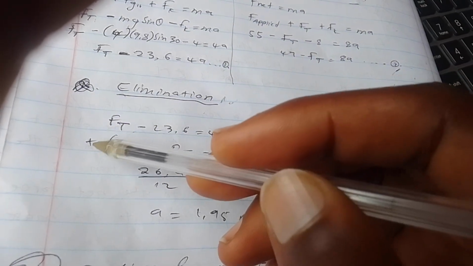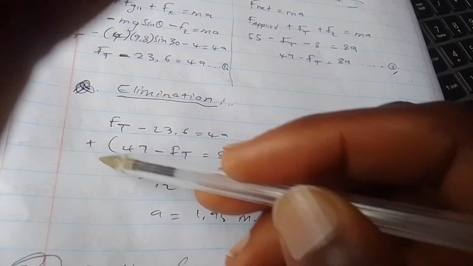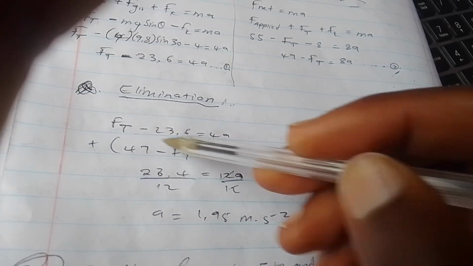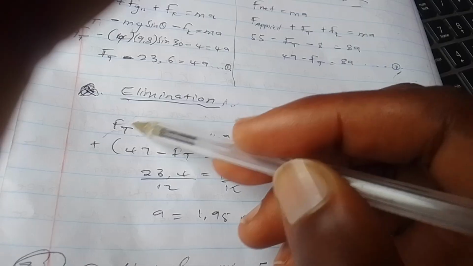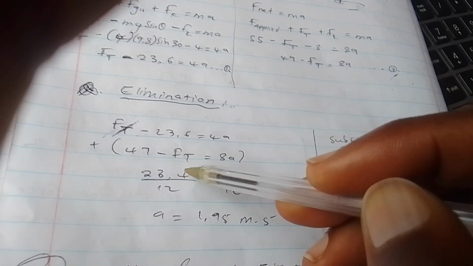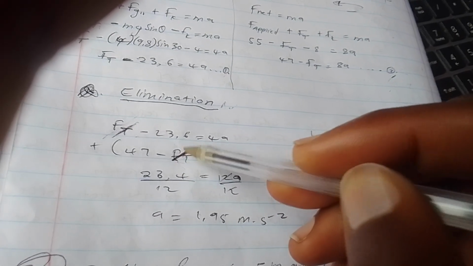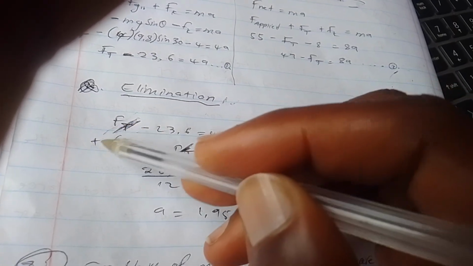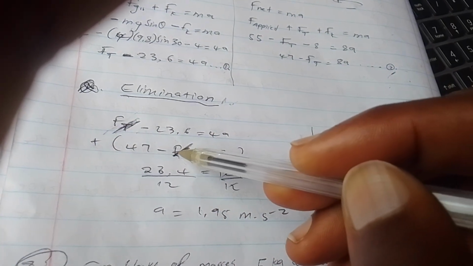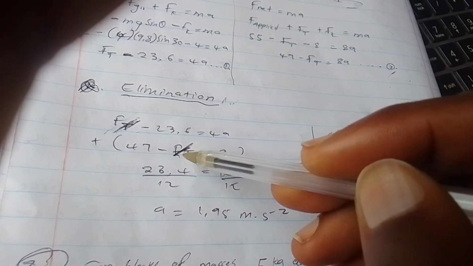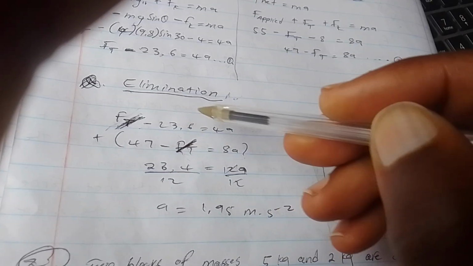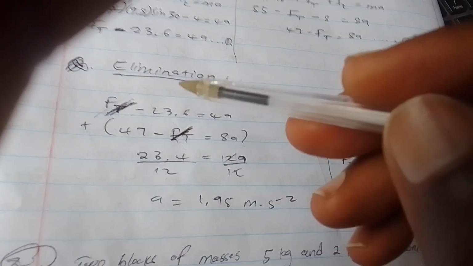Ft cancels, because plus multiplied by negative is negative, so they automatically cancel. It will be Ft minus Ft, basically. They cancel. This is the elimination method, not a formula, a method.